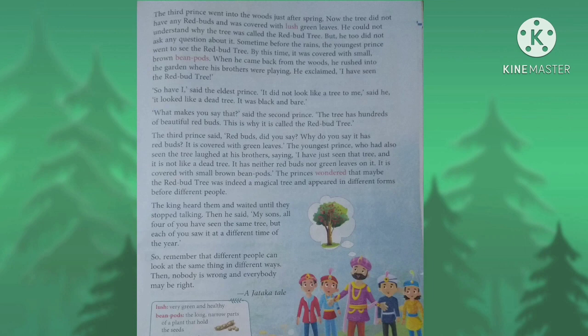So we all may be right or we all may not be right, but it is the same thing. So nobody is wrong and everybody may be right, and different people look at the same thing in a different way. That is the moral or the lesson of the story, The Red Bud Tree.